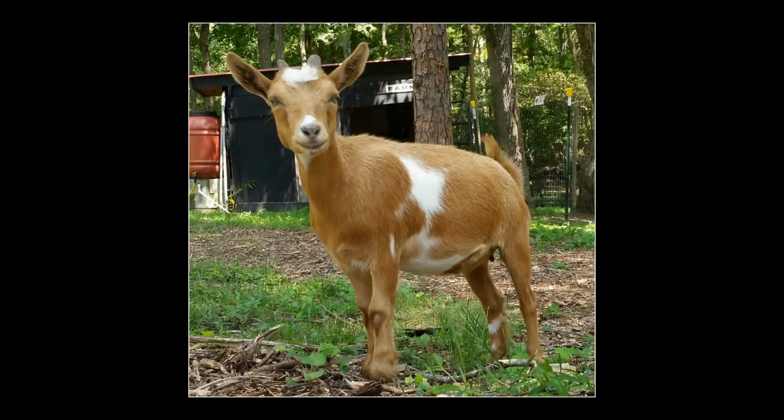And this is my 7-year-old goat, Indy. She looks cute there. She's missing one horn now. So she walks to one side.